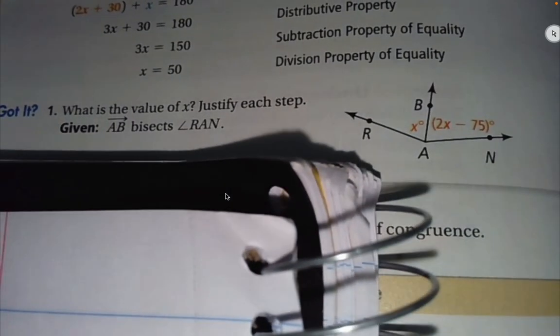So I'm just going to try to write on this paper. The first thing I would say is angle RAB is congruent to angle PAN. Actually, I'm just going to say it's equal.